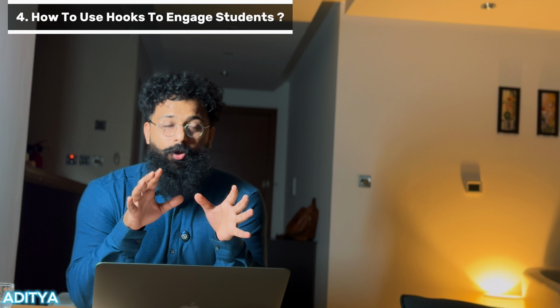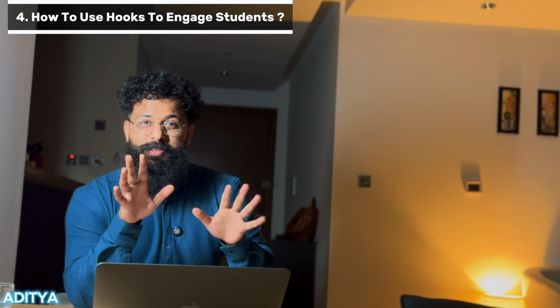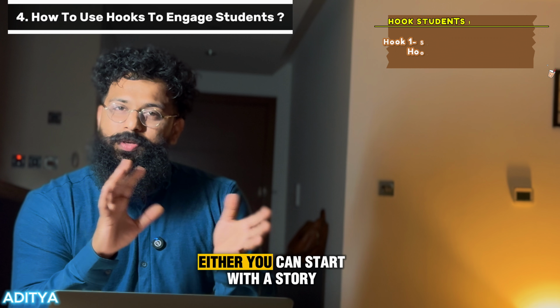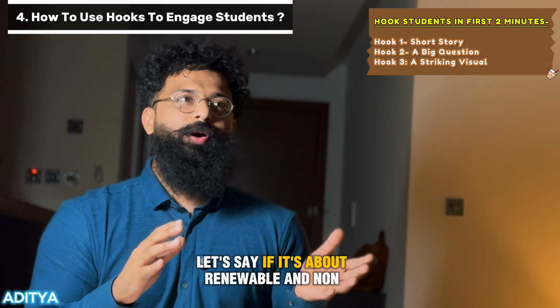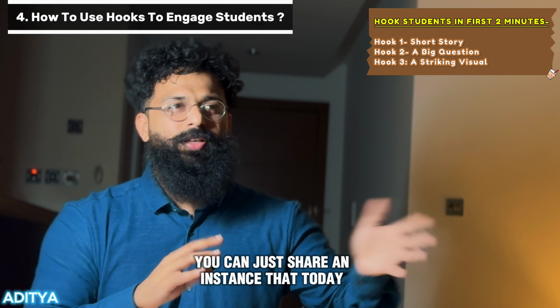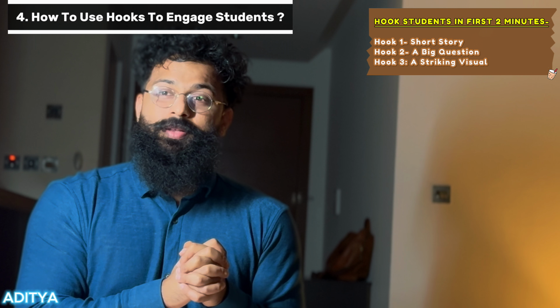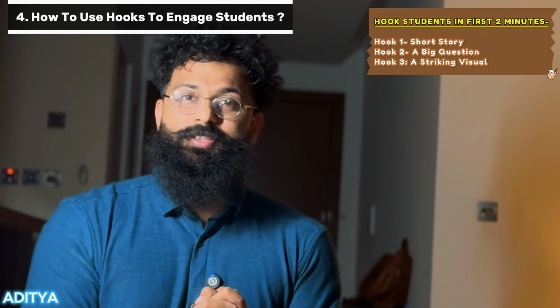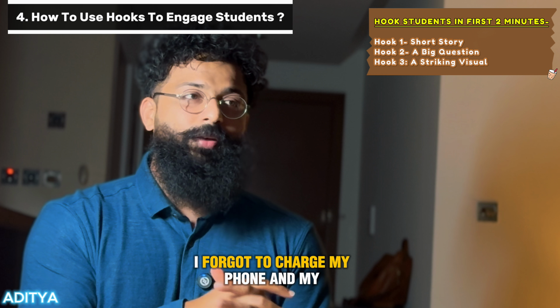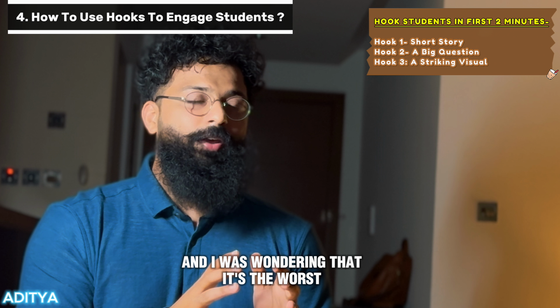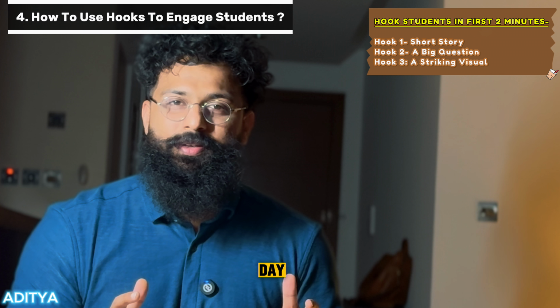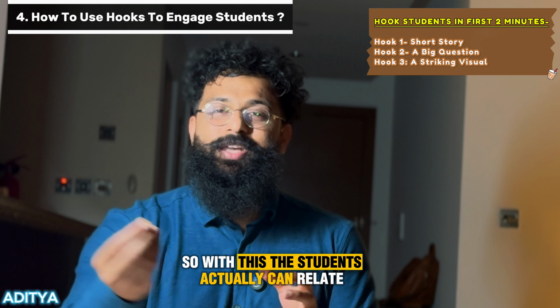Then moving on, how to use a hook. Now, when I say how to hook students in the first 2 minutes, there can be many things. Either you can start with a story. Let's say if it's about renewable and non-renewable energy, you can share an incident that today in the morning when I came to school for this lesson, I forgot to charge my phone and my laptop, and I was wondering that it's the worst day. With this, the students can actually relate.